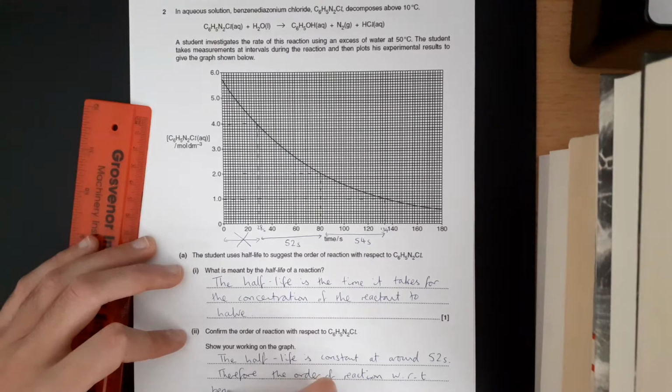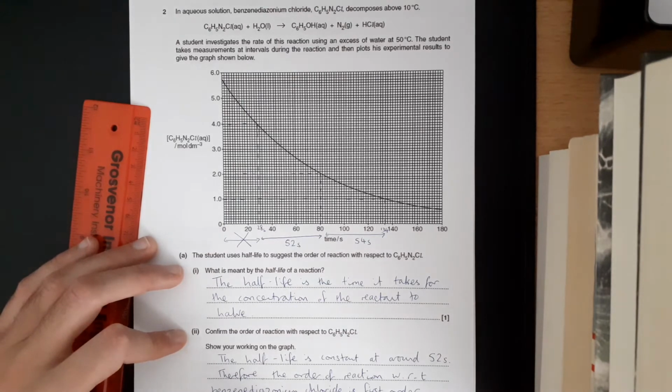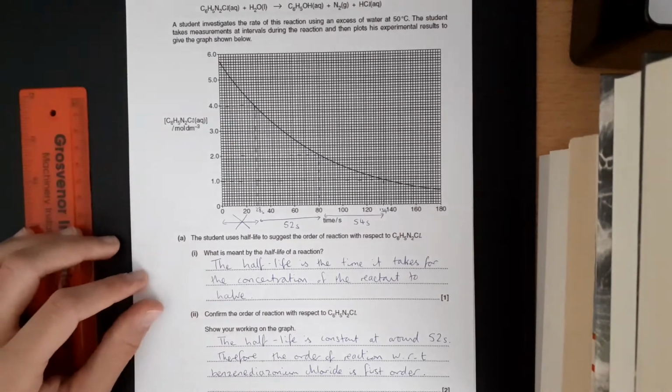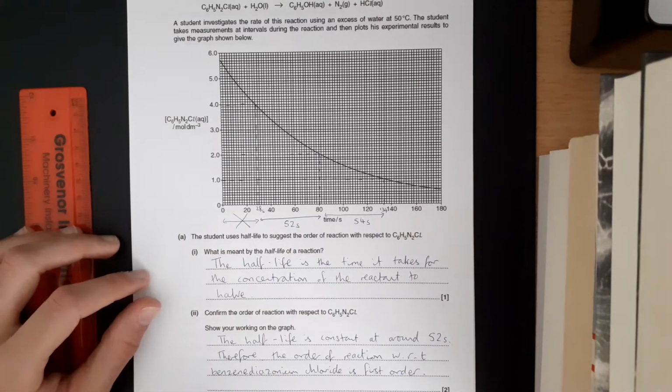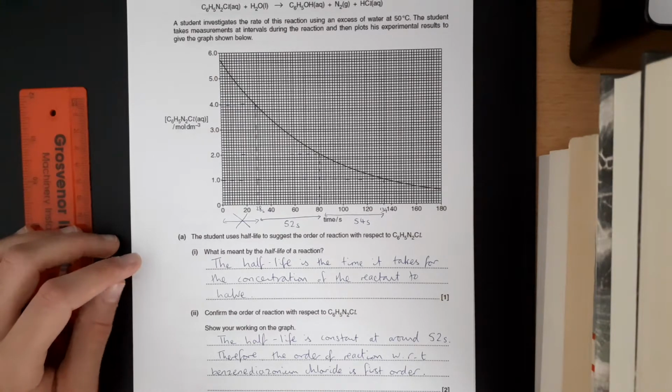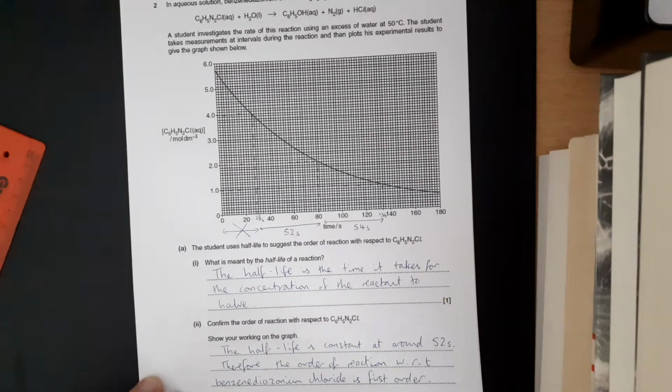Don't worry too much about what that is. It's not something you're expected to know. Remember, if the half-life is constant, it's going to be a first order reaction. So very similar to what we saw in the previous video. You're going to work out your half-lives, and that is what is going to determine what the order of reaction is. This question then continues.